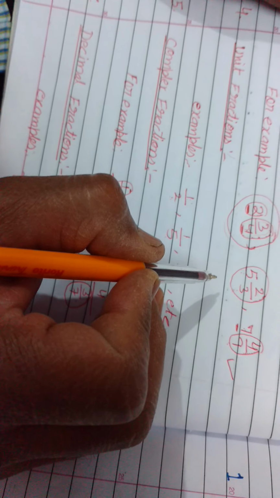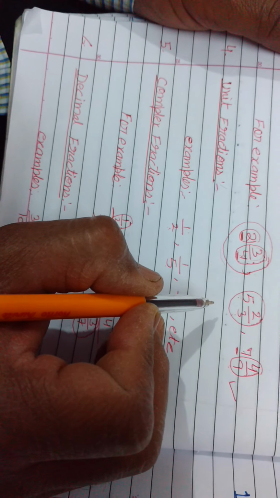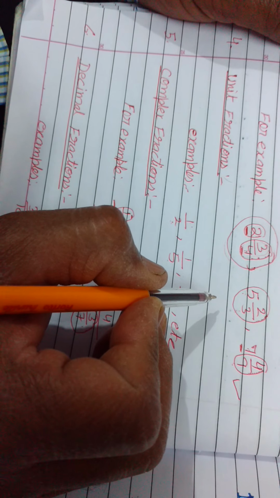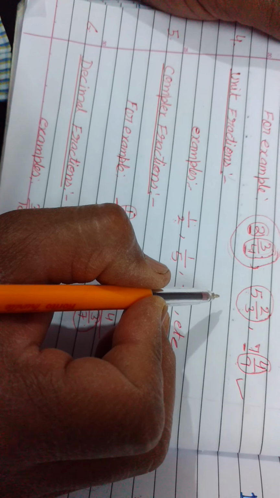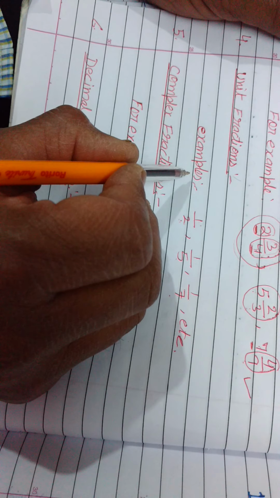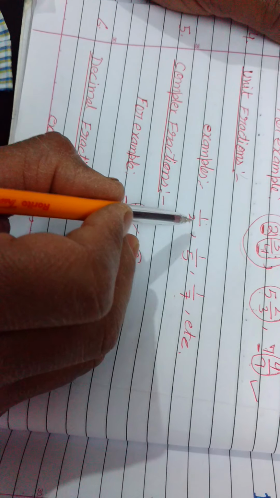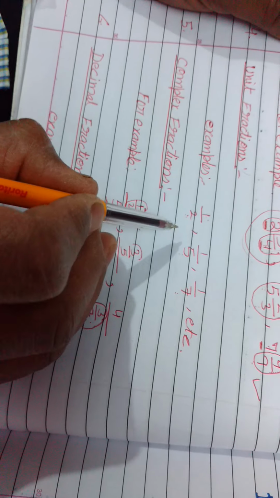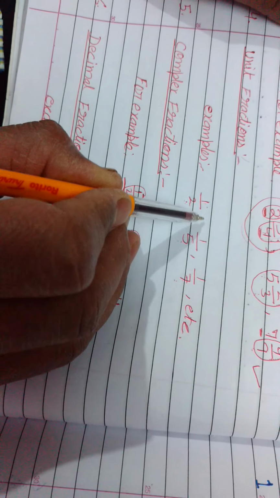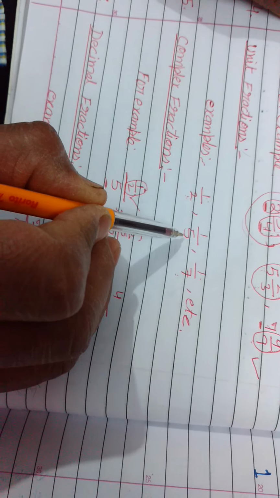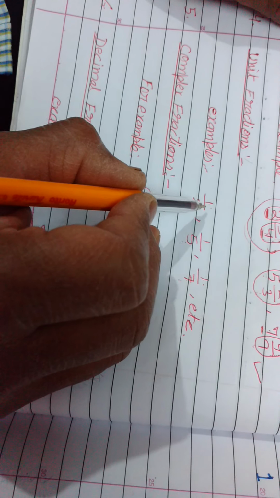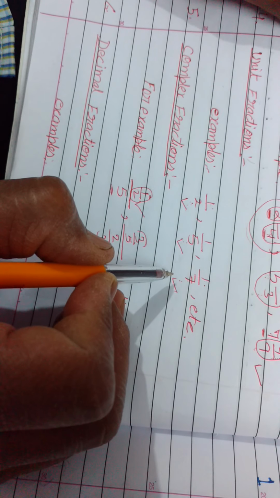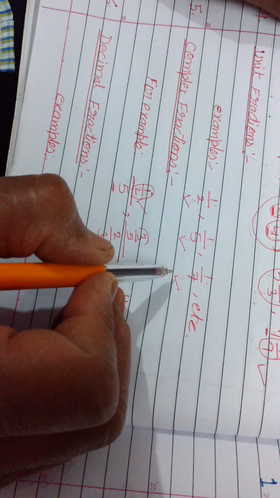Fourth one is unit fraction. A fraction having the numerator 1 and the denominator as any positive integer is called a unit fraction. So in this example, like 1 by 2, 1 by 5 and 1 by 7, the numerators are 1 and the denominators are positive integers. Therefore 1 by 2, 1 by 5 and 1 by 7 are examples of unit fractions.